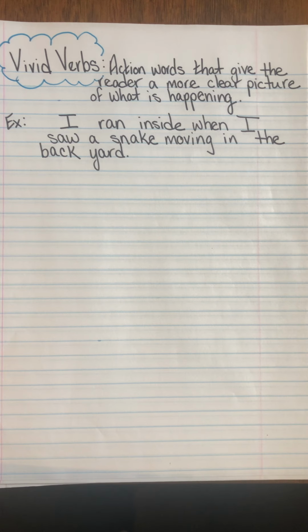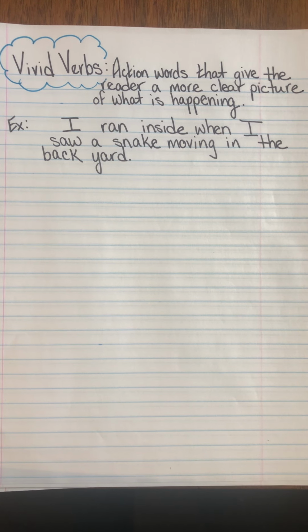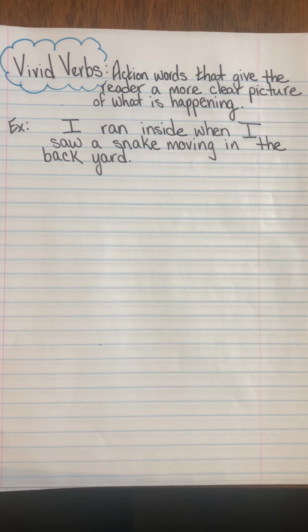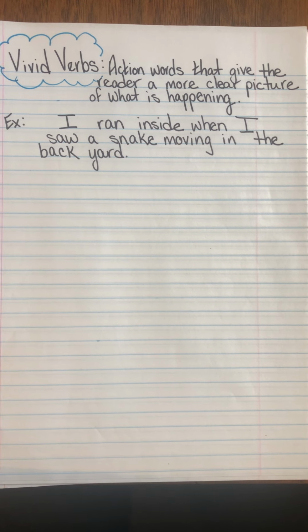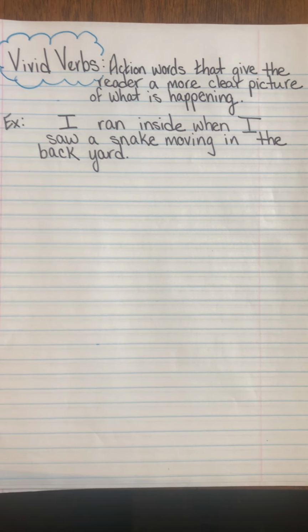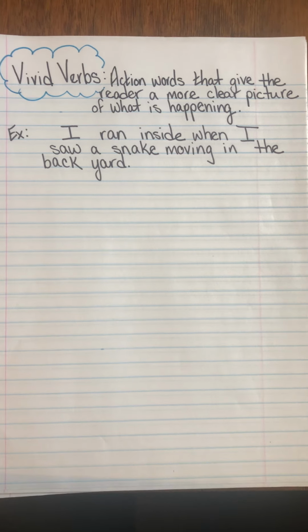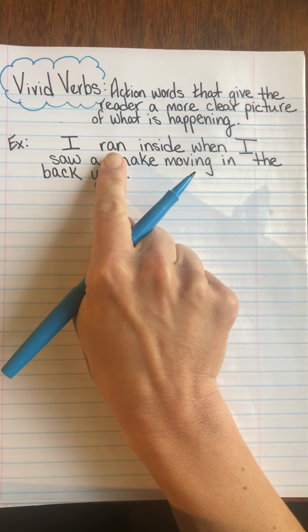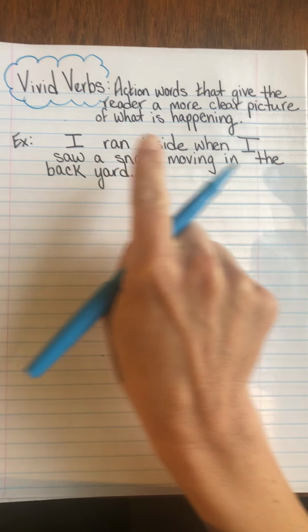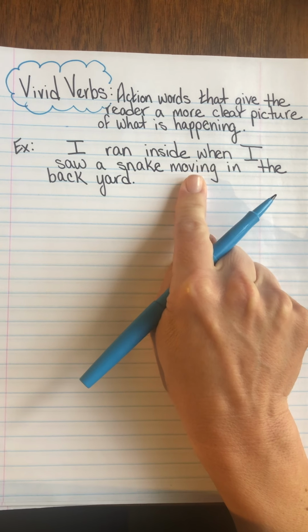So I want you to take a quick look at the example that I gave you. The example says, I ran inside when I saw a snake moving in the backyard. Now that's all good and well. There are action words like ran because that's something that I can do. And then I can also see that the snake is moving.